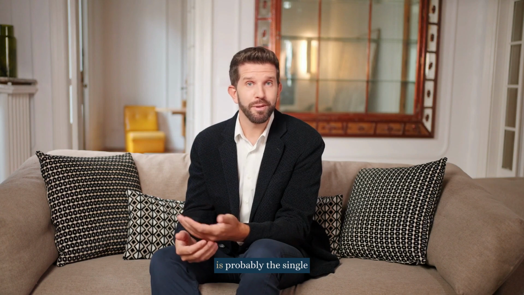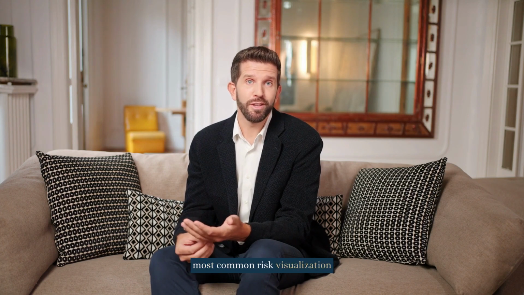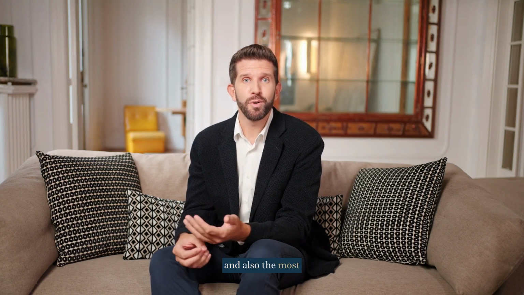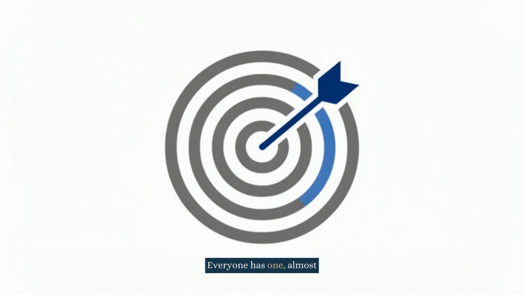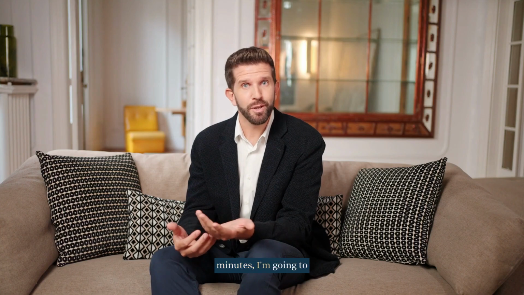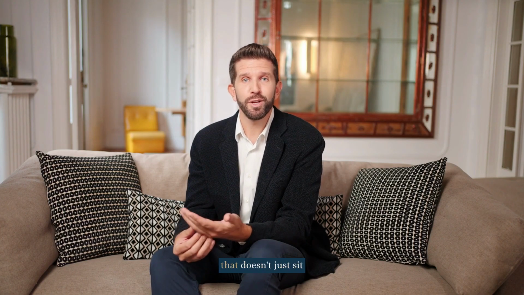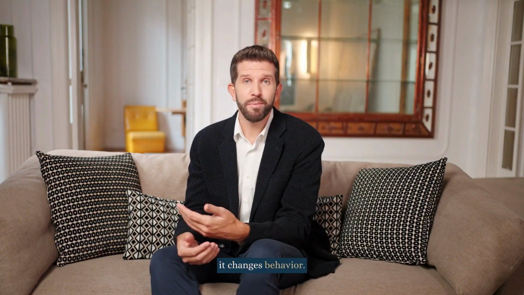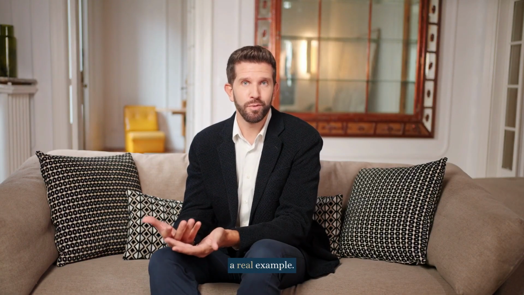The risk heat map is probably the single most common risk visualization in the world, and also the most commonly wasted. Everyone has one, almost nobody builds one that actually drives decisions. In the next 5 minutes, I'm going to show you how to build a heat map that doesn't just sit in a slide deck, it changes behavior. Step by step with a real example.